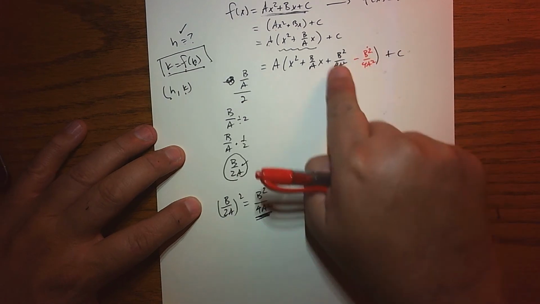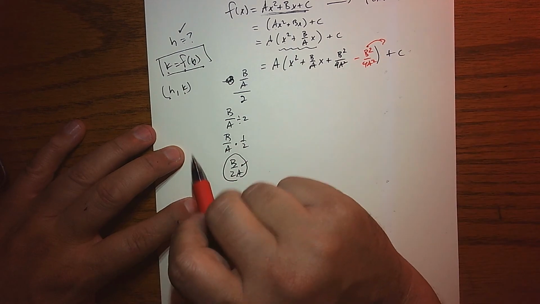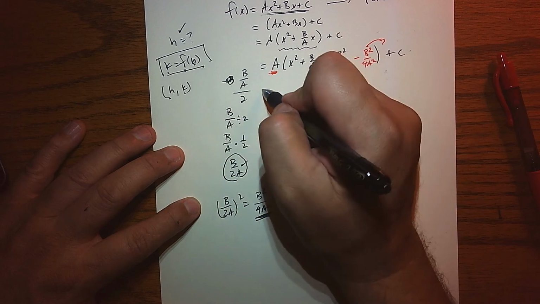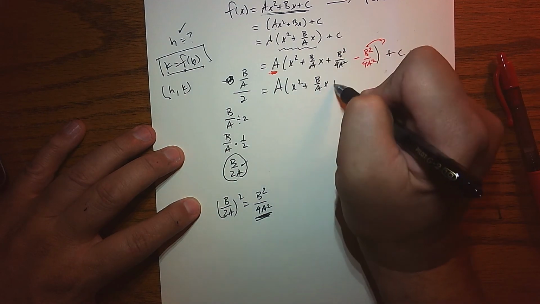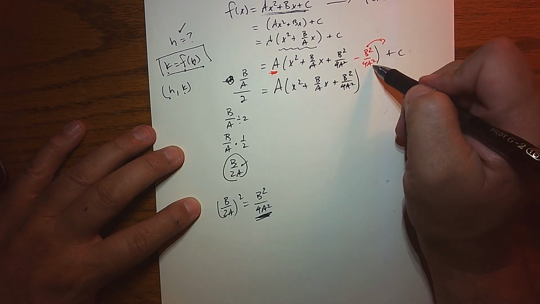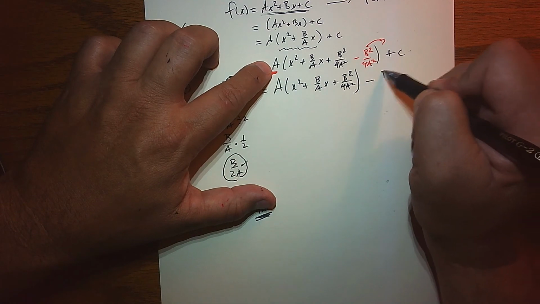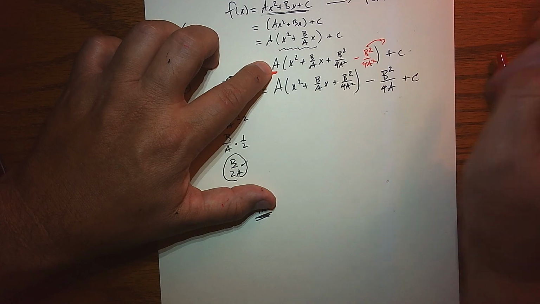Add it, subtract it, the net effect is 0, but we eventually want it to go out of the parentheses, but it's being multiplied by a. So when I do that, what ends up happening is this a cancels out with one of these a's, and we get negative b squared all over 4a and plus c.